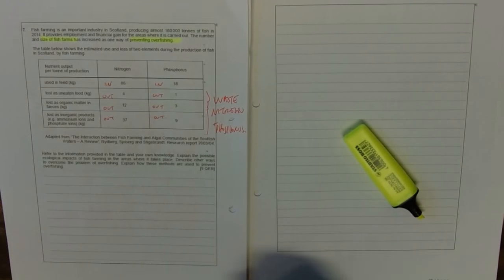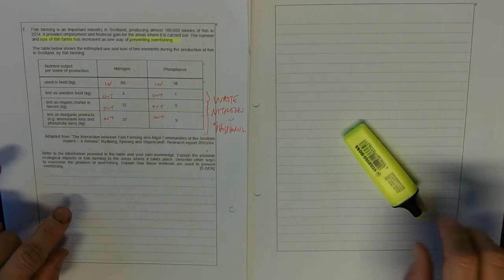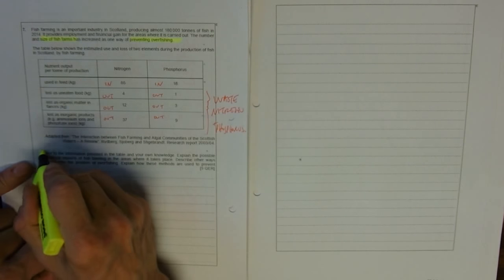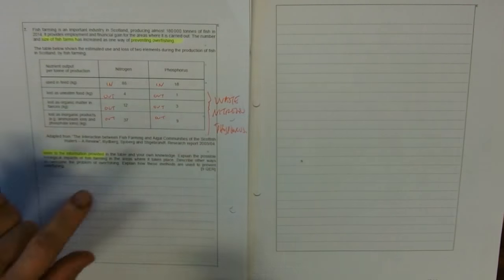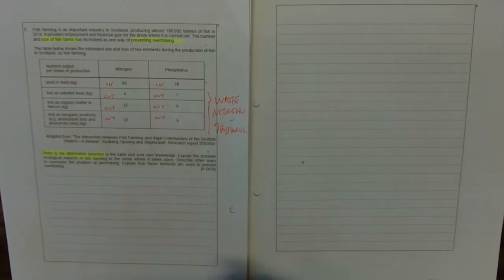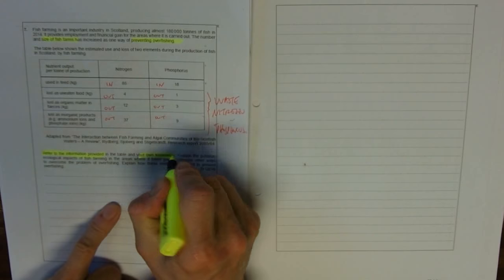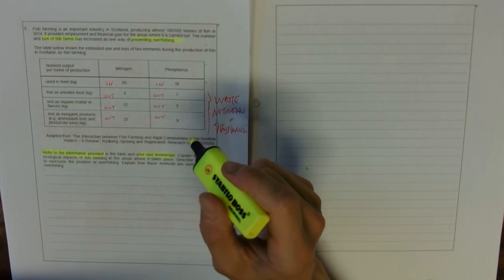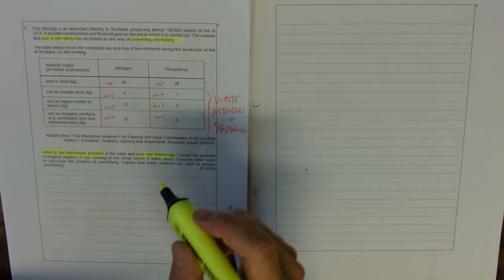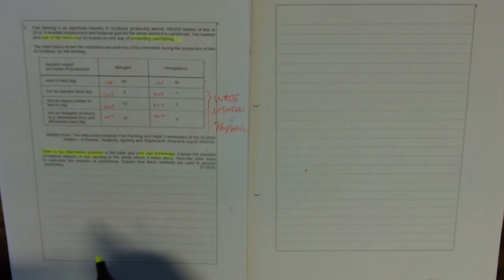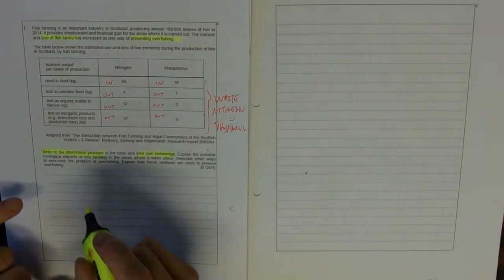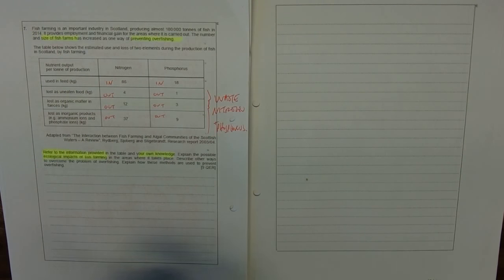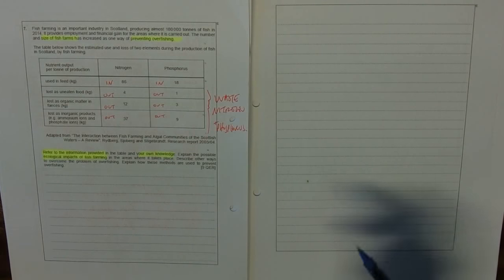What do we need to do? So use the information provided. I might use some numbers and things in this essay. Your own knowledge. So I know about eutrophication. That springs to mind. And possible ecological impacts of fish farming. Right. So ecological impacts of fish farming.